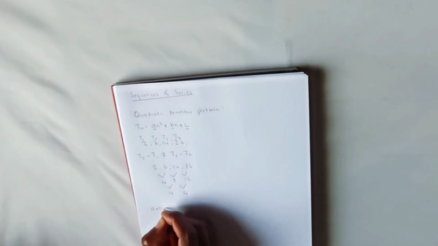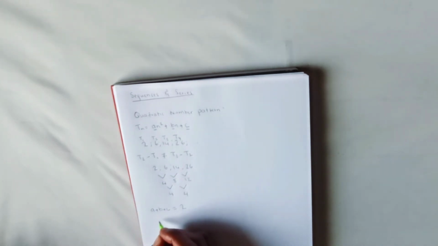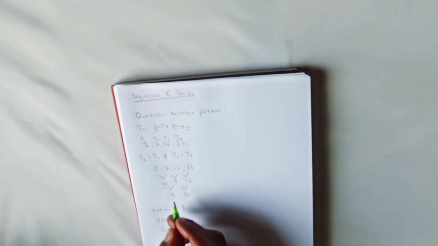A plus B plus C equals the first term, 2, and then we have 3A plus B, which is equal to 4, and then we have 2A equals 4.